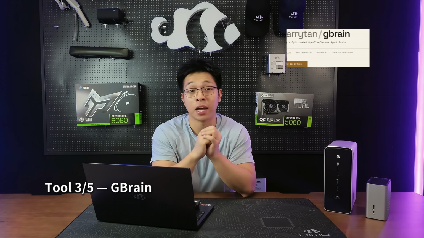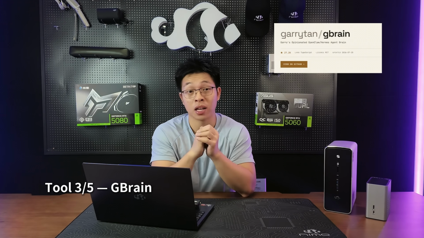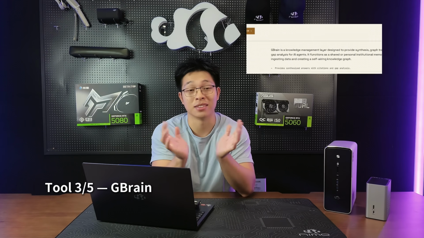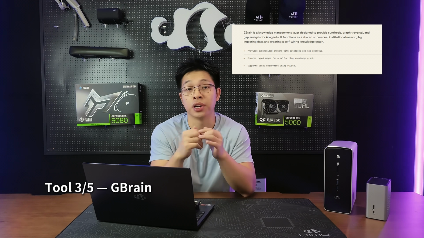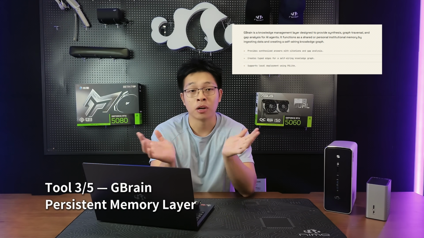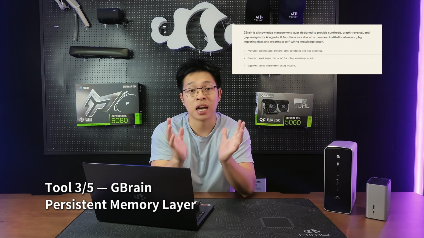Tool 3, GBrain. GBrain was built by Garry Tan, who is the CEO of Y Combinator, one of the most influential people in tech. And the best way I can describe GBrain is this. Imagine if your AI agent had a second brain, a separate place where it stores everything it's ever learning about you, your work, and your projects. And that knowledge keeps growing every time you use it.